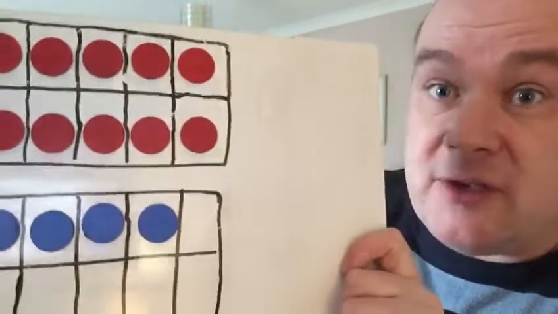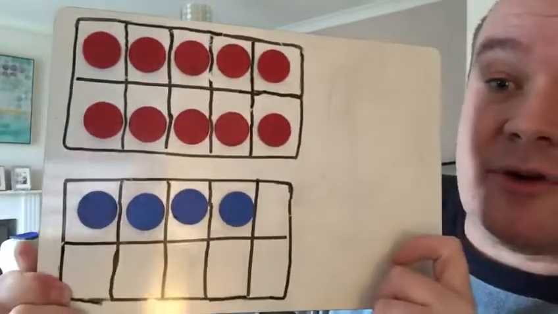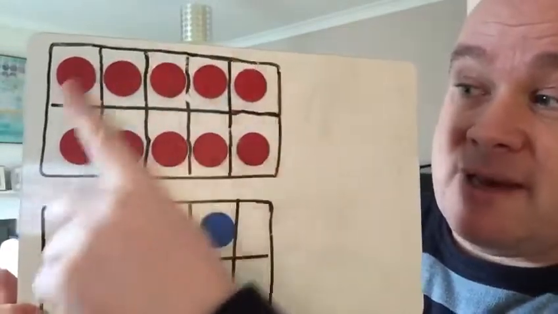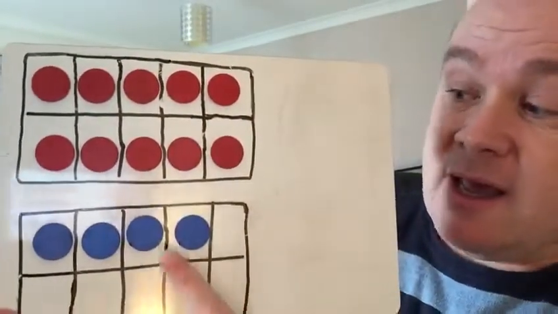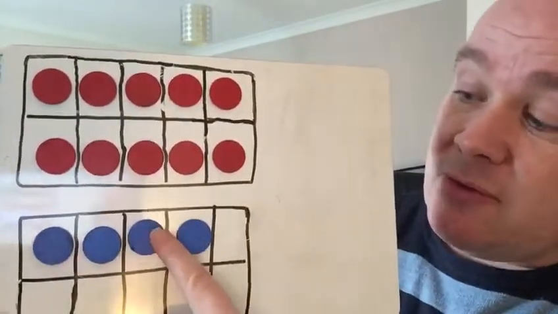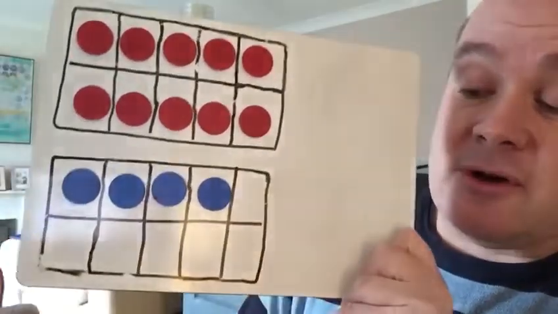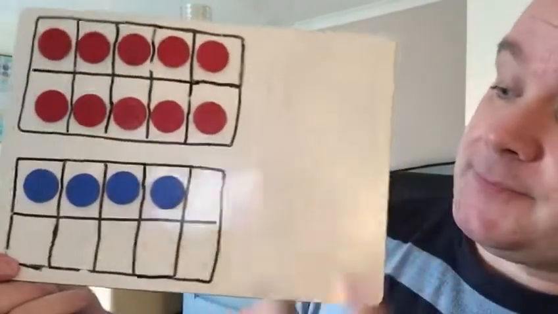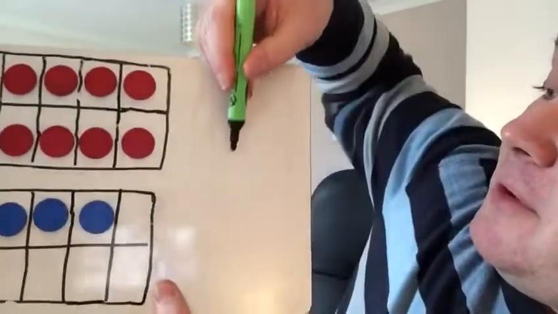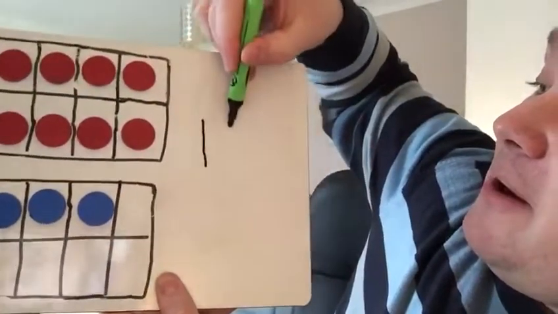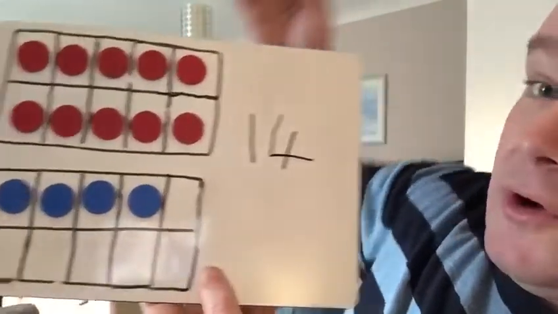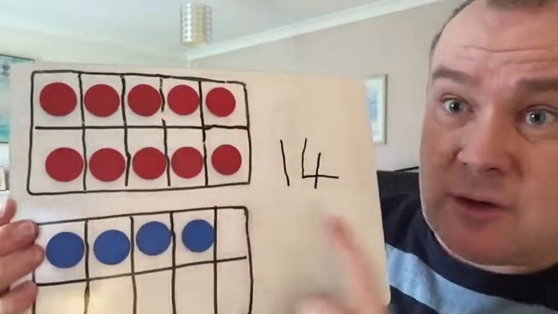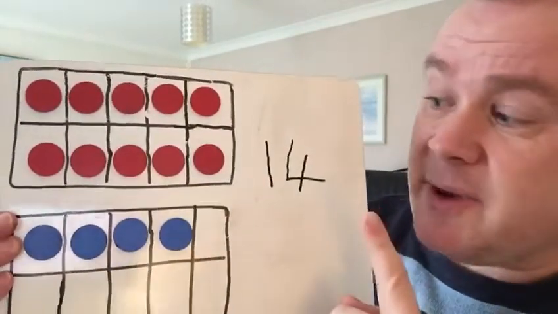Here's my whiteboard again, and you can see on here I've got two tens frames. We've got one complete tens frame, so one group of 10, and we've got 1, 2, 3, 4 extra ones. So what number am I showing? Just call out, and hopefully you agree we've got number 14. Now I'm going to call these space coins. So we've got 14 space coins.